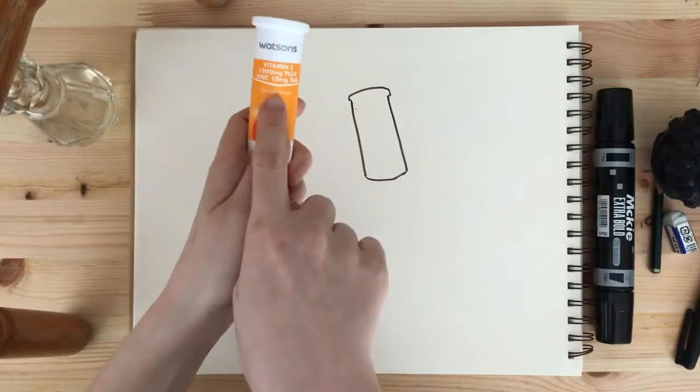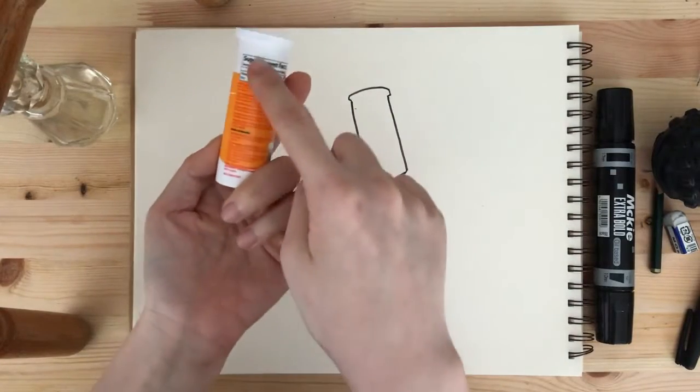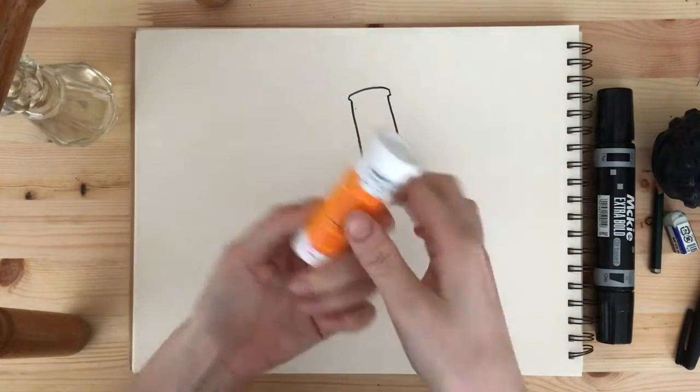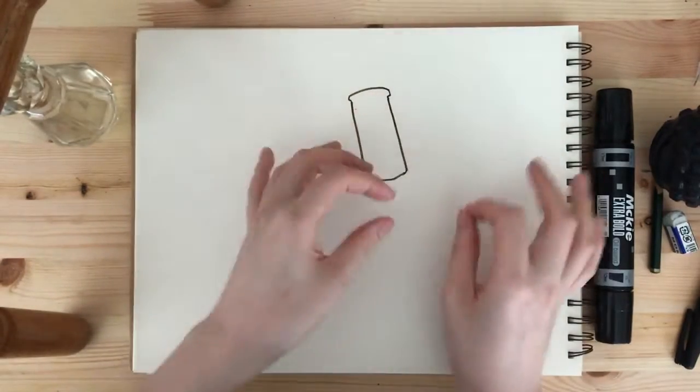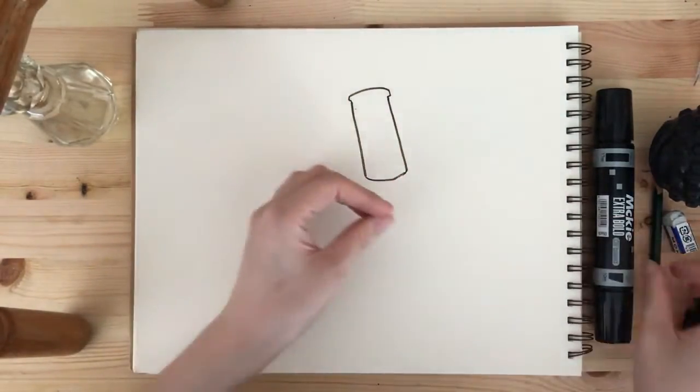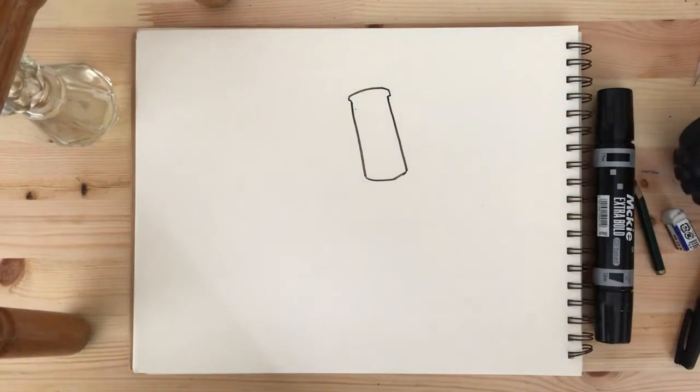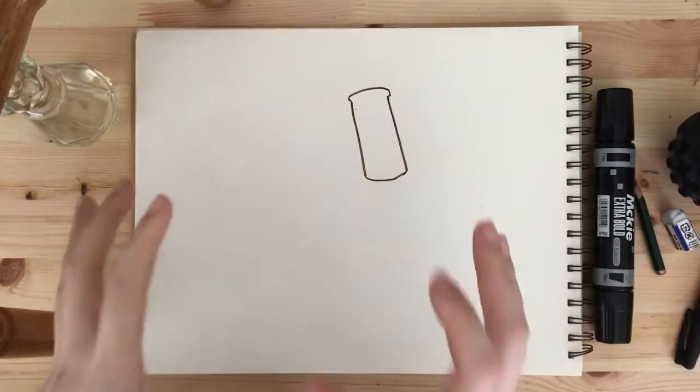There are lots of details here, like this one says Watson and this one says supplement facts and stuff like that. Normally when we draw, we like to add those details so it looks more like this object. But for silhouettes, we're trying to focus just on the shape.